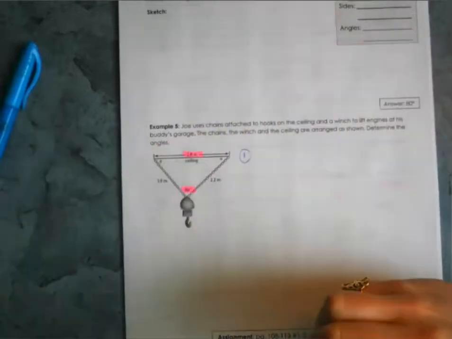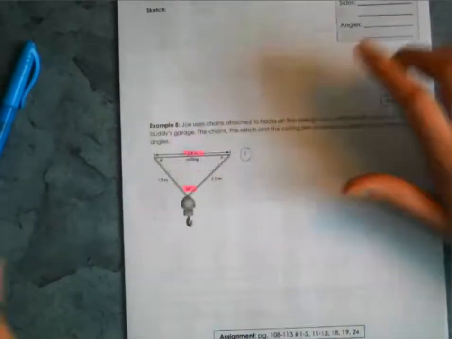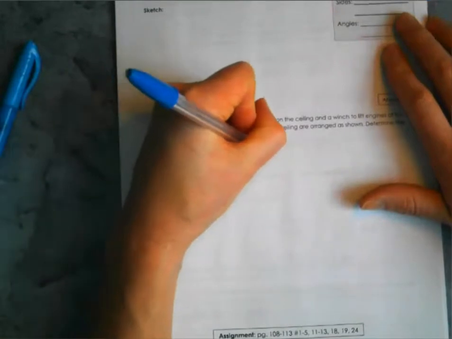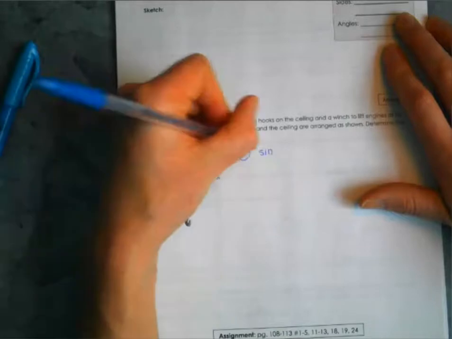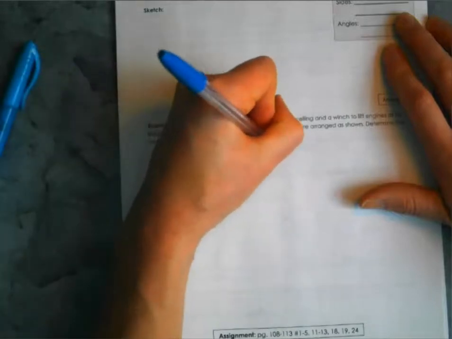So straight across from the given angle that we have, sine 86, we're going to be looking for an unknown angle. So I want to keep my angle on top for this use of the sine law.